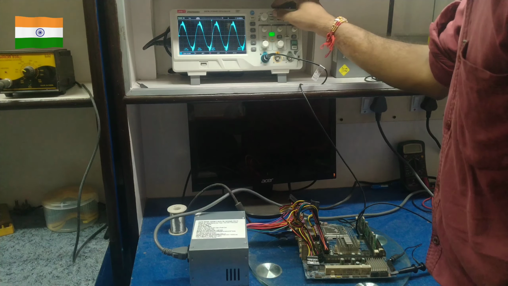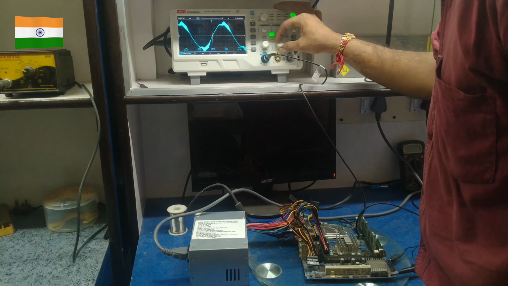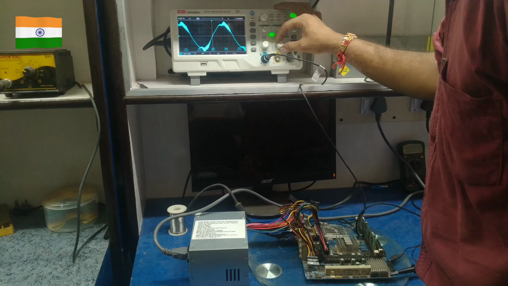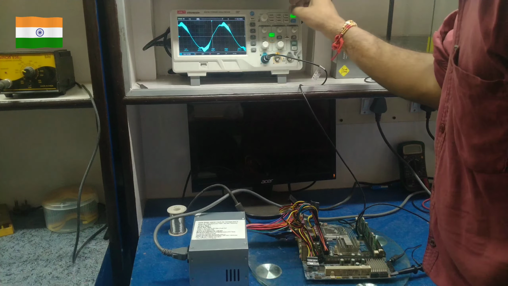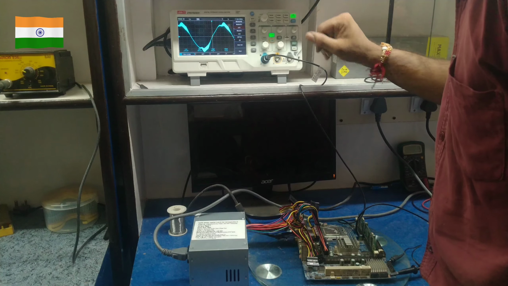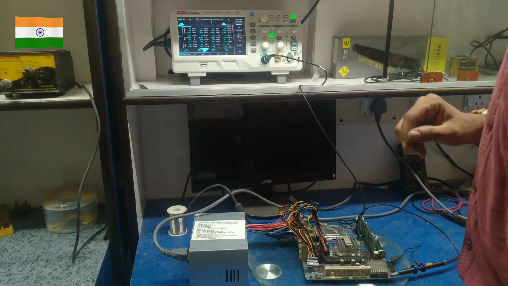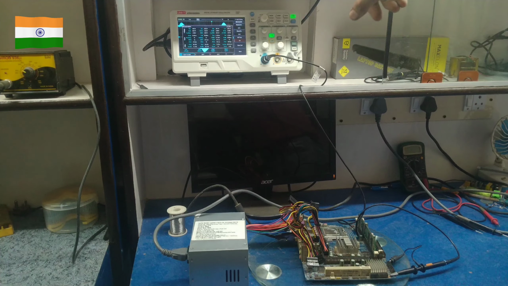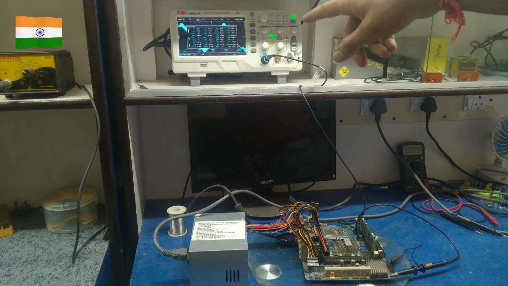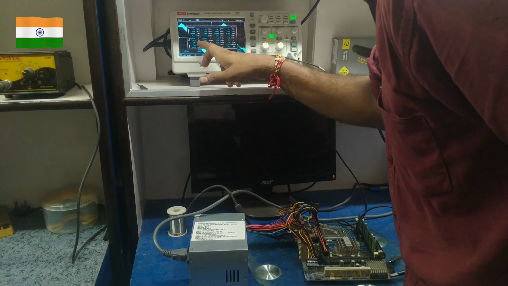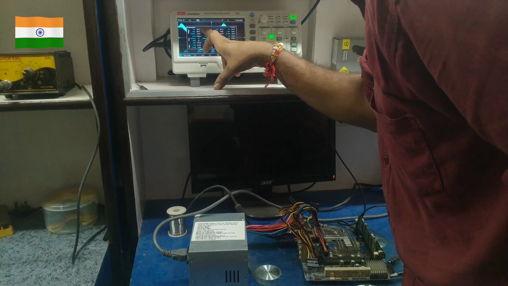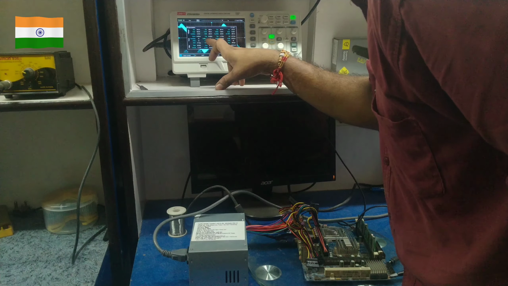Here we just click on it. That is the waveform we have. We measure the frequency and all the parameters. Here we have all the parameters on the screen. From there we check the frequency of the signal.